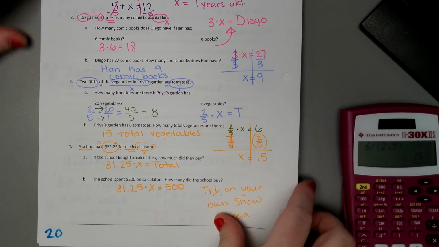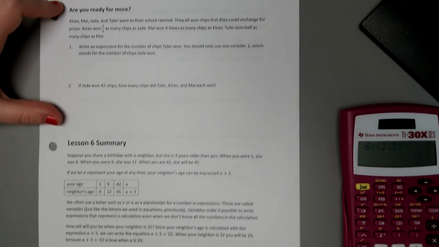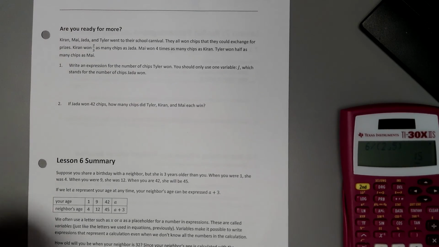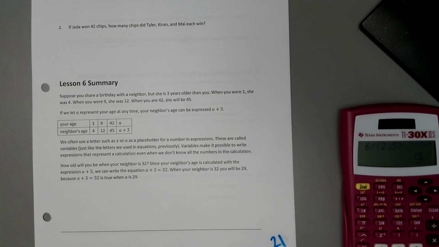That brings us to the Are You Ready for More? Those are to try on your own if you want. If you have questions on it, you can ask. This one is not extra credit, but you're more than welcome to try it out. It'll be good practice for you. And that brings you to your Lesson 6 summary.